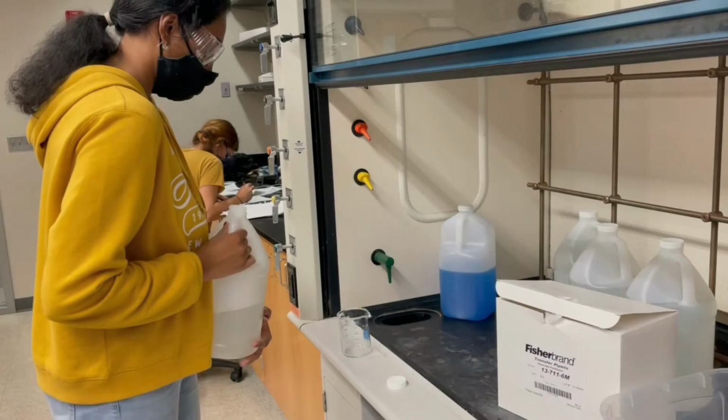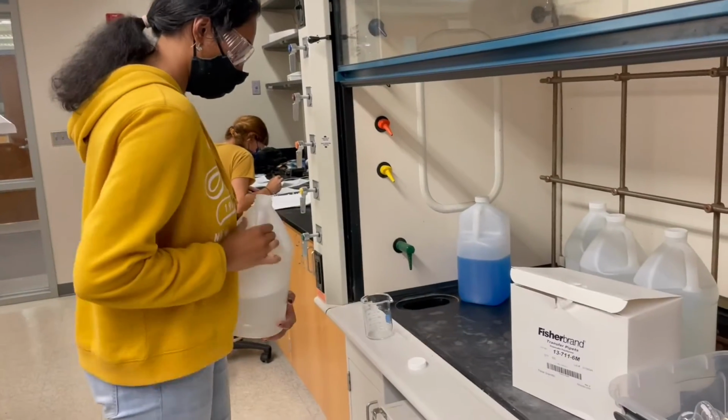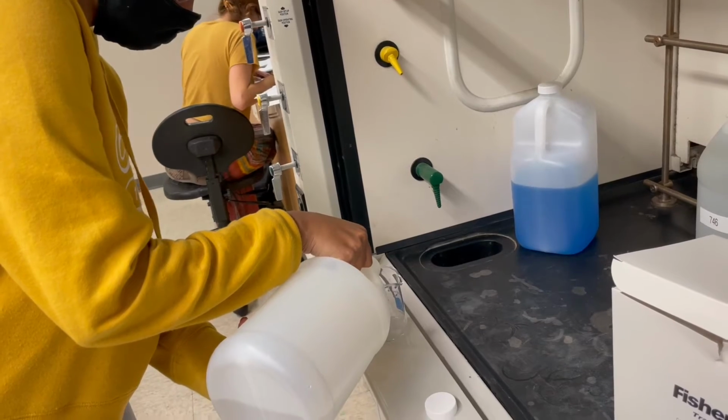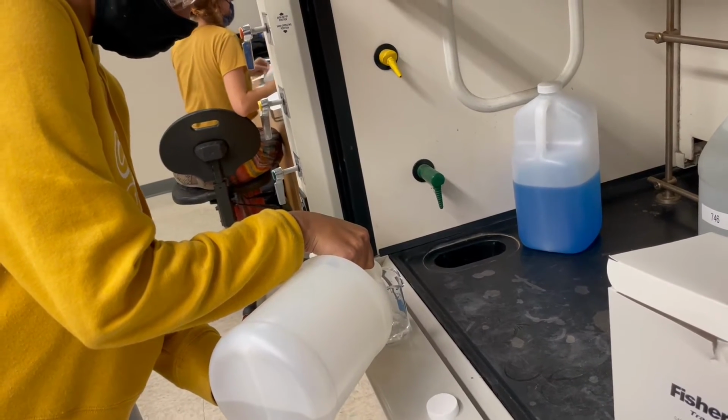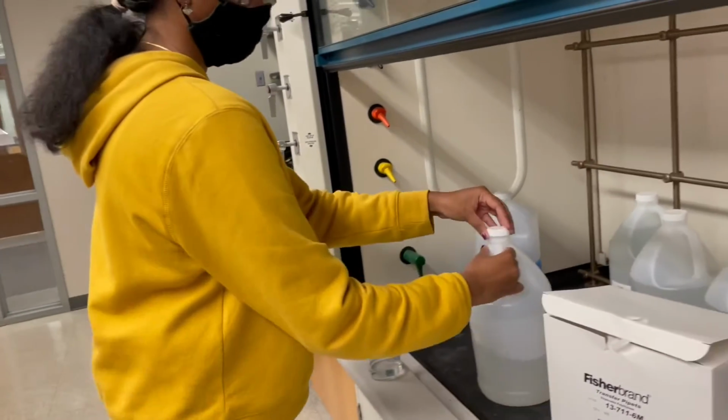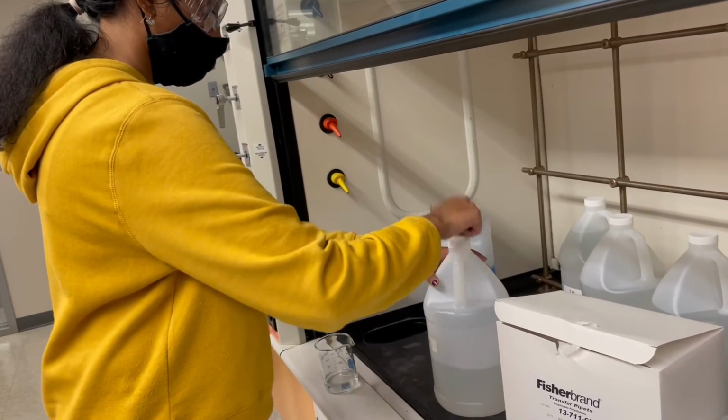Begin the lab by transferring some of the provided stock solution into a smaller container so your group can use it throughout the experiment. Make sure to note the stock solution's predetermined concentration, as you'll need this for the initial concentration variable in your calculations later.